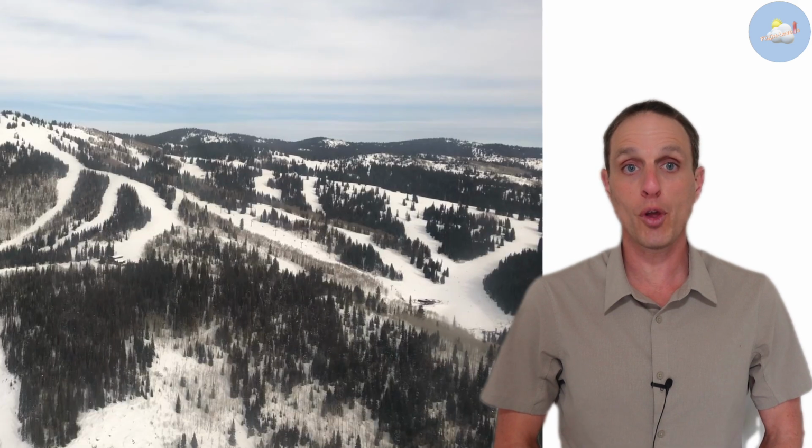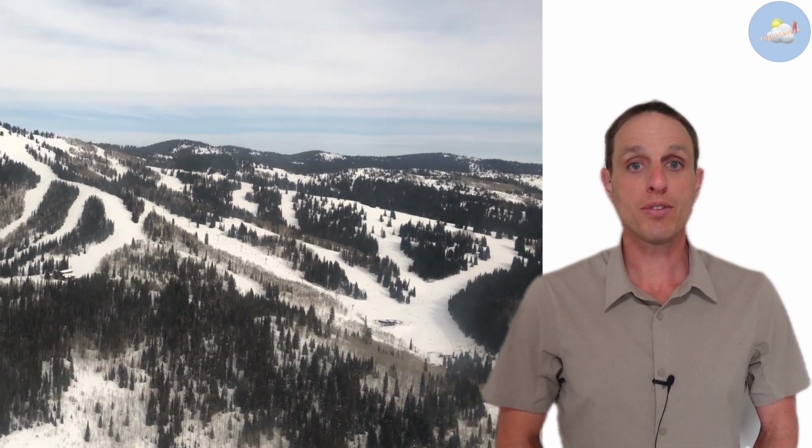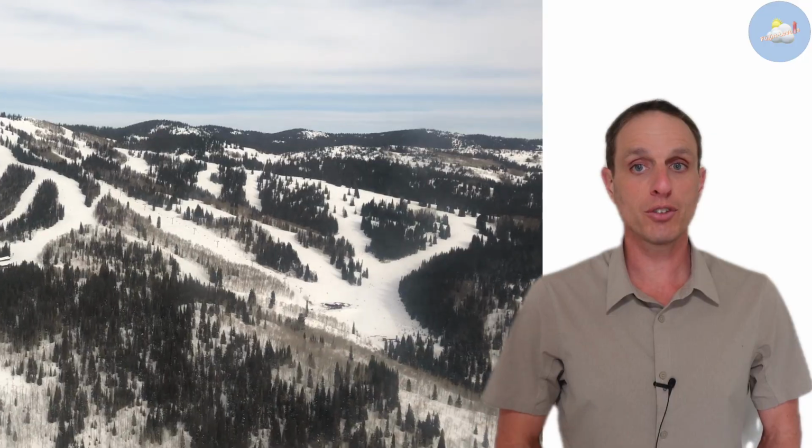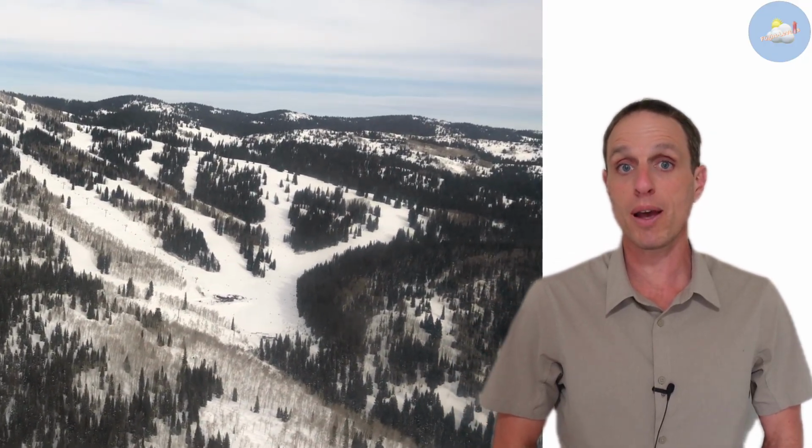In the end, controllers use a combination of vectors and speed assignments to choreograph the flow of traffic in the sky. It's a constant balancing act of altitude, speed, and spacing to keep everyone safe and on time.